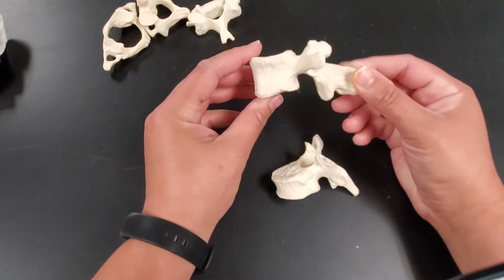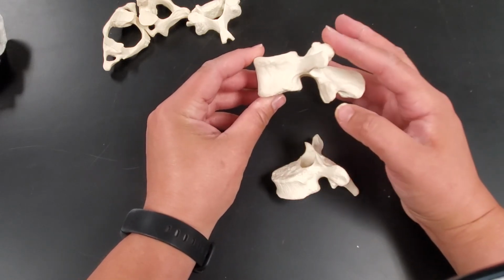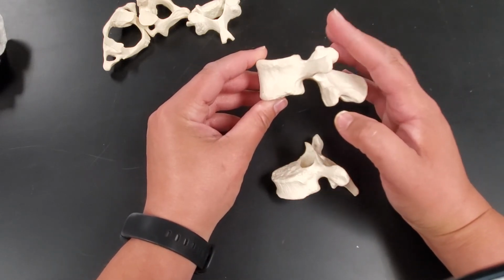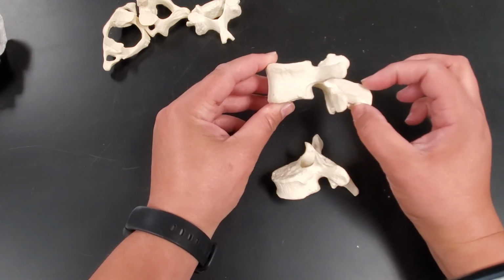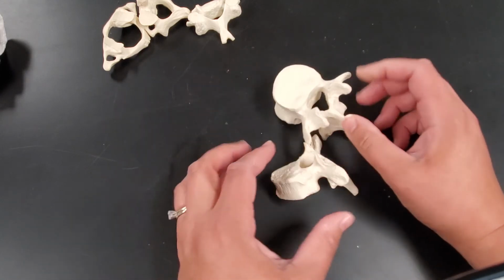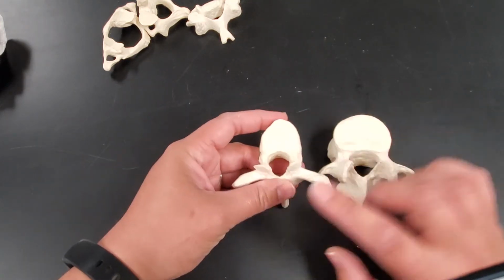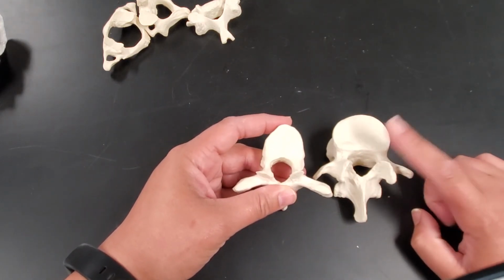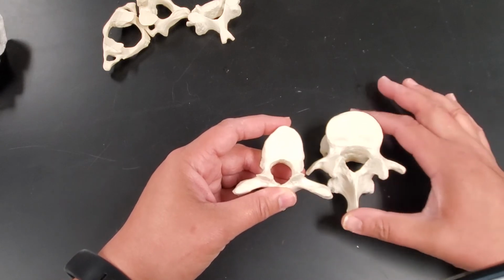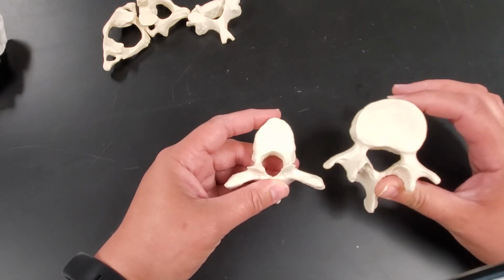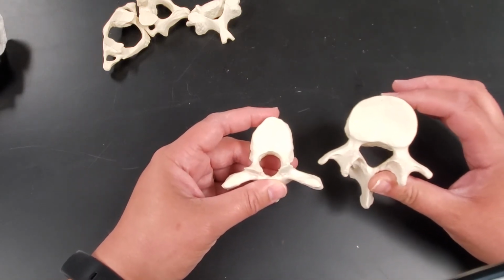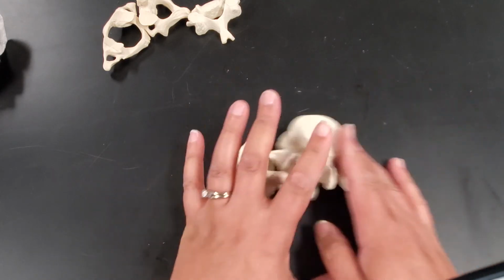This guy looks more like a moose. So once again, you've got the ears, you've got the horns up top, and then you've got the very, very thick neck. The other thing is, when you look at the size of these, if you're talking about the middle of your back versus the lower back, your lower back is holding a lot more weight.